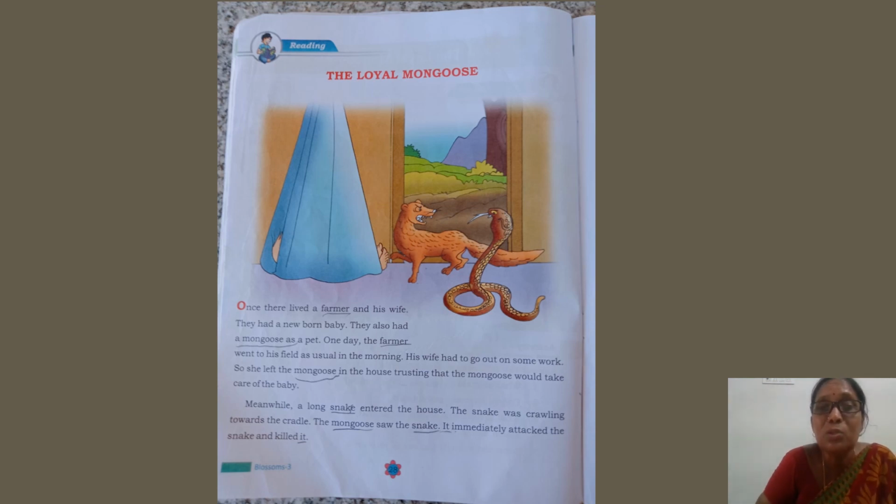They kept the mongoose at home. They trusted the mongoose. They thought the mongoose would take care of the baby. They trusted it, because it is very loyal to the master and the mistress. That is why they kept the mongoose to take care of the baby. Where did they keep the mongoose? At home.